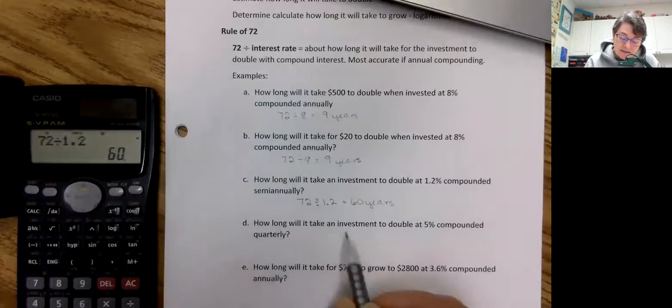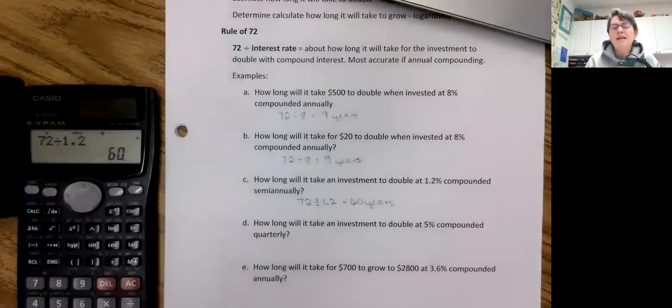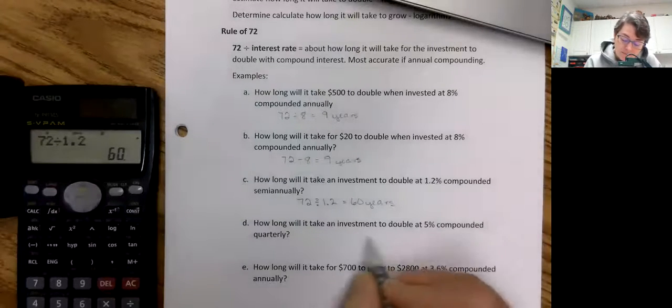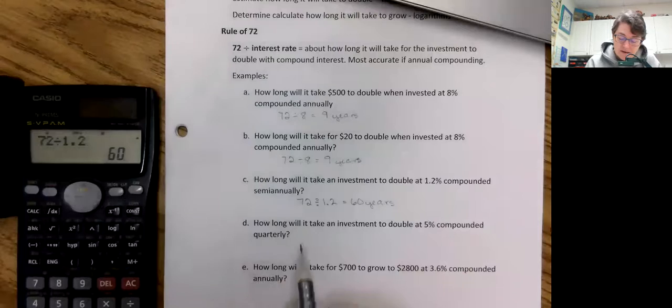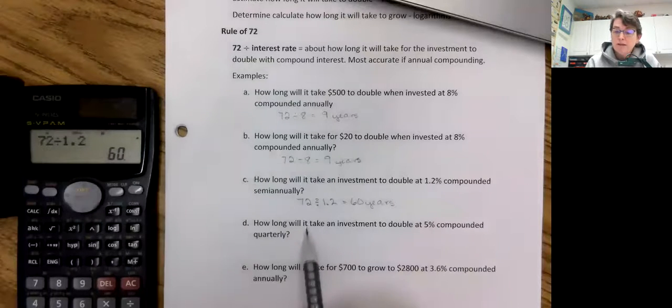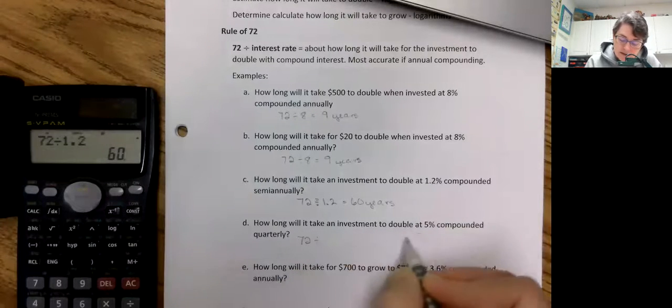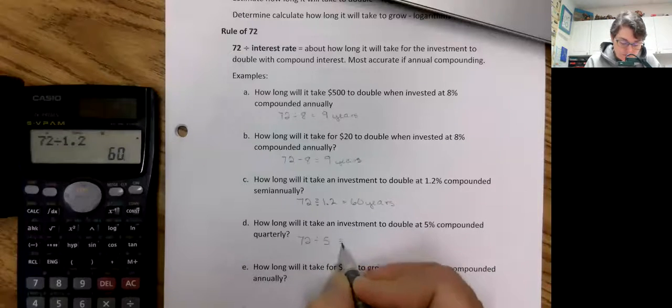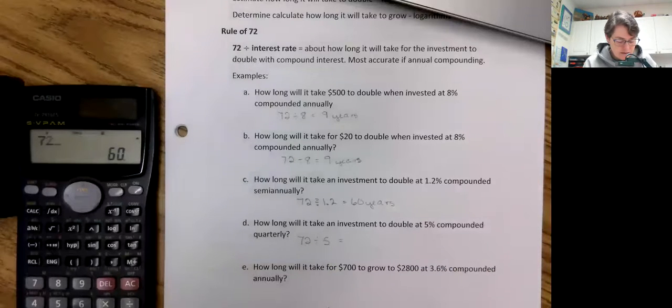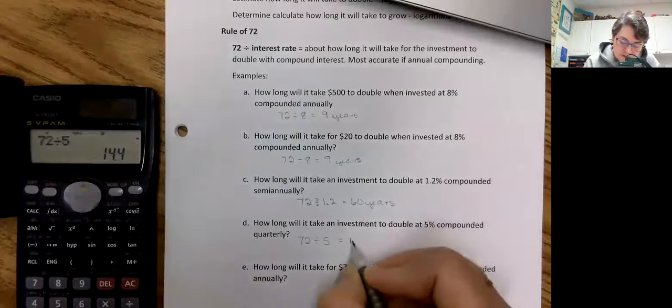All right, how long will it take an investment to double at 5%? I think you should just turn off the video and do this yourself, and then check the answer key. Okay, and notice in these ones, you don't even need the money because it has nothing to do with it. It's just 72 divided by 5, which is 14.4.